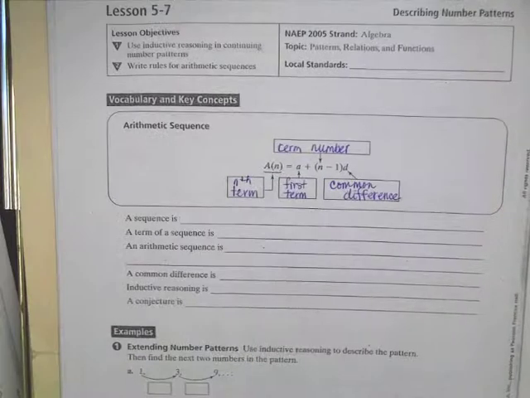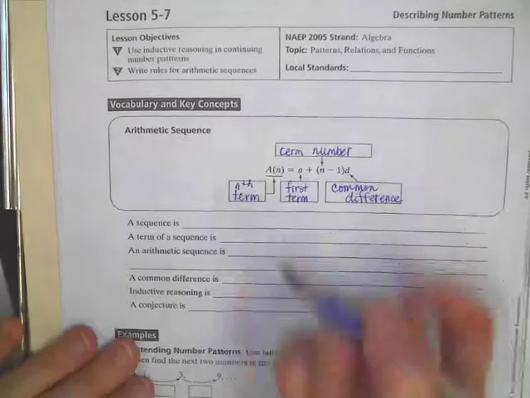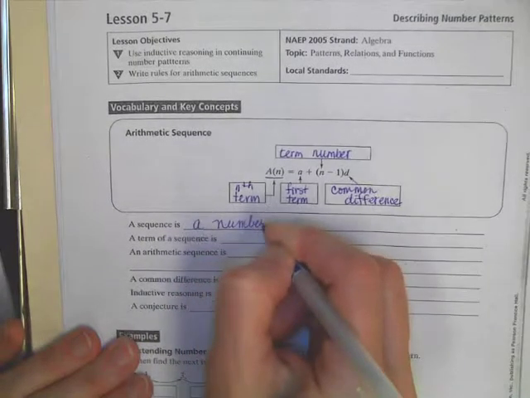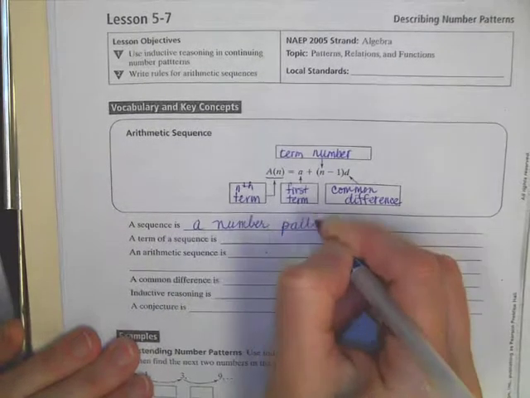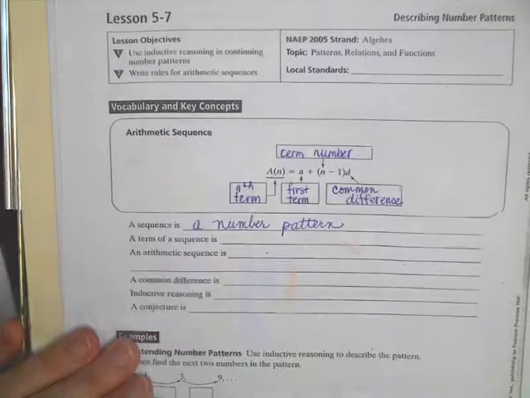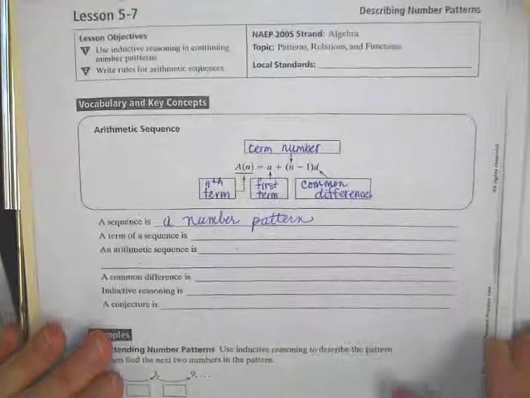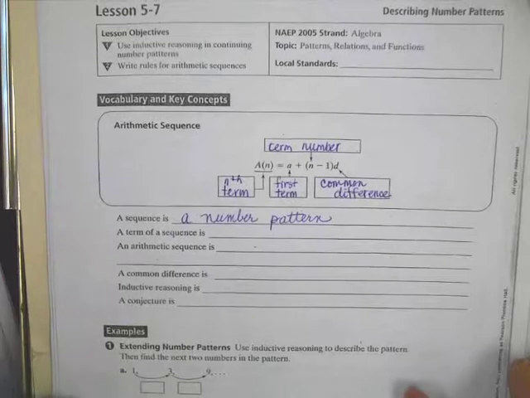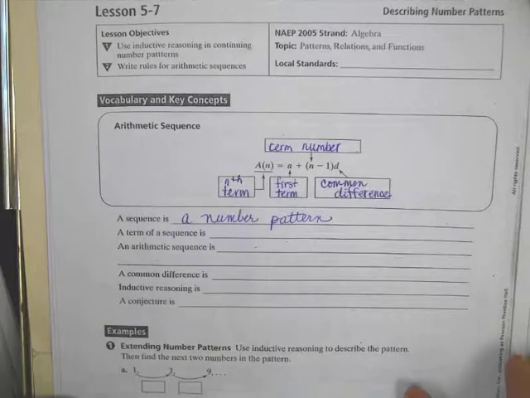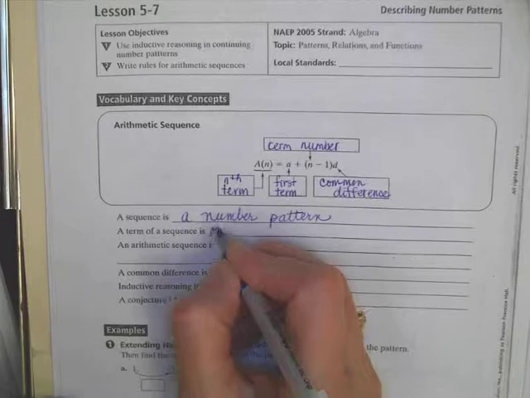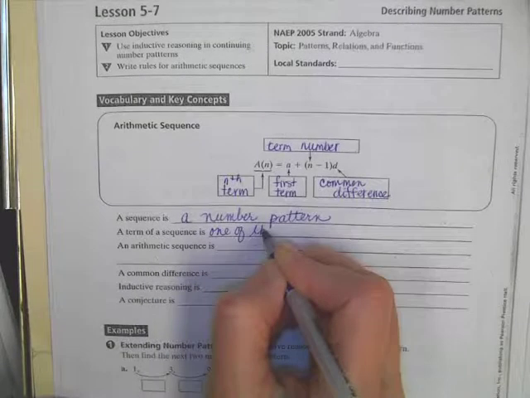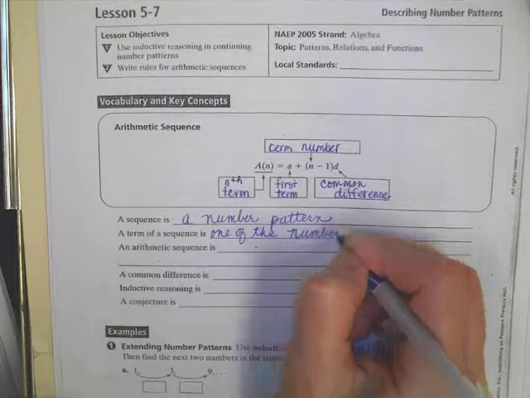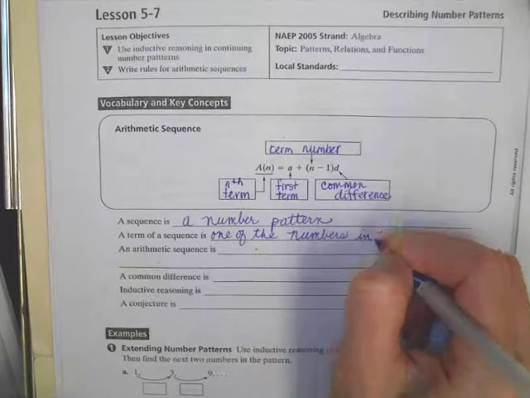A sequence is simply a number pattern. A term of a sequence is one of the numbers in the sequence.